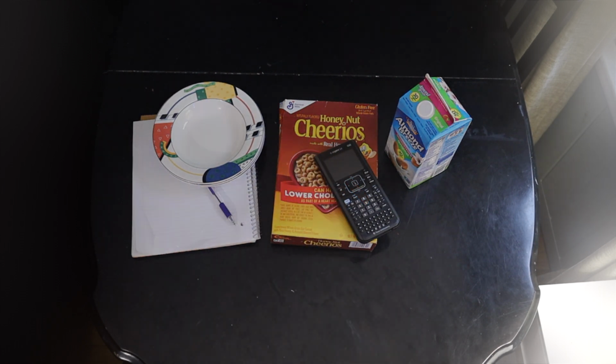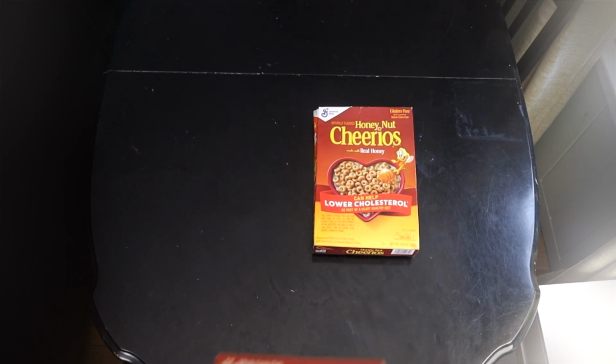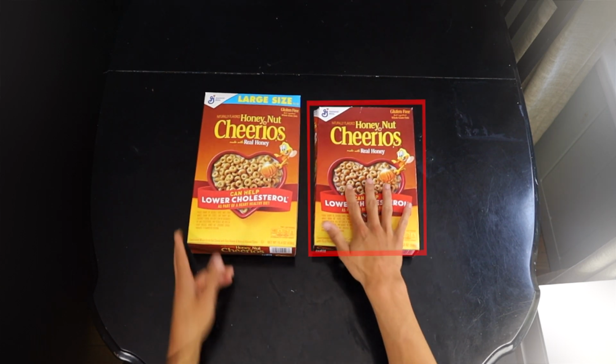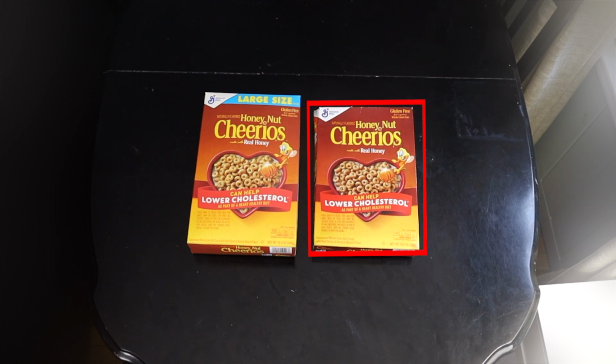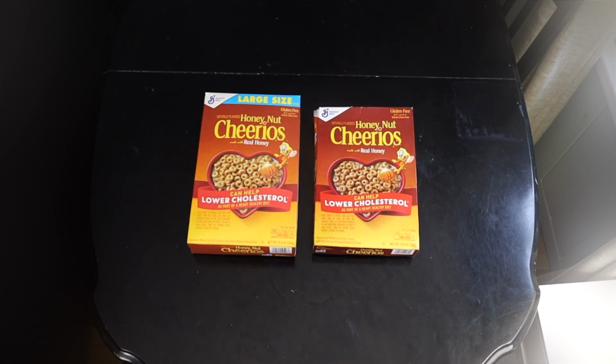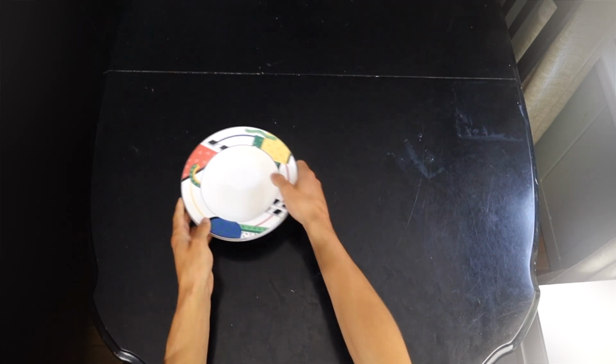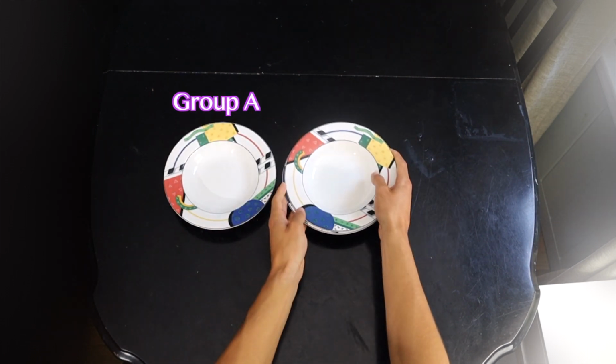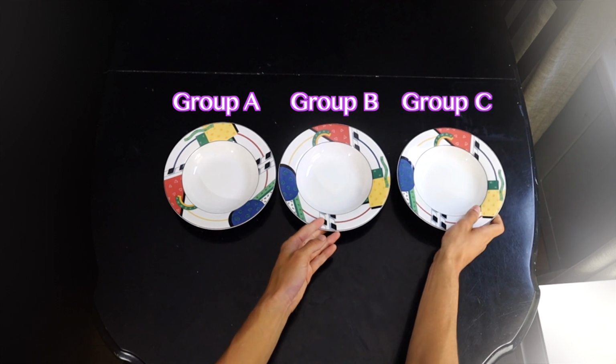Another quick note before we begin, there are different sizes of Honey Nut Cheerios. I would definitely suggest using just the regular. It's going to be the most reliable. However, these calculations should work on large and family size boxes of Cheerios as well. I would suggest having 3 bowls. You have Group A, Group B, and Group C.